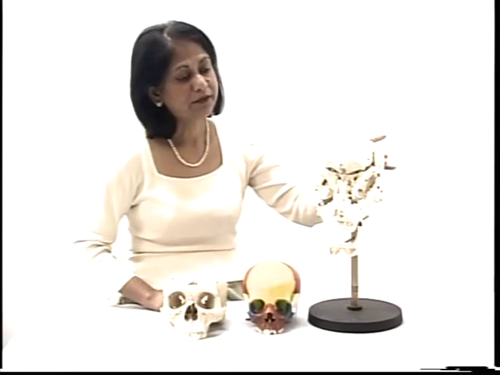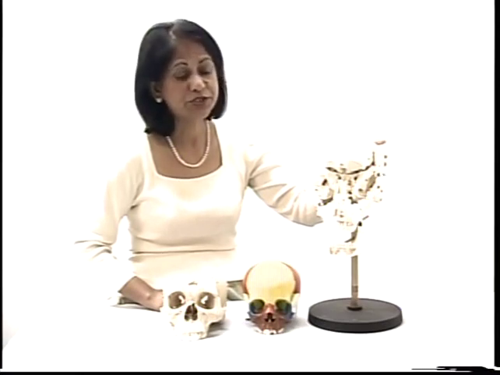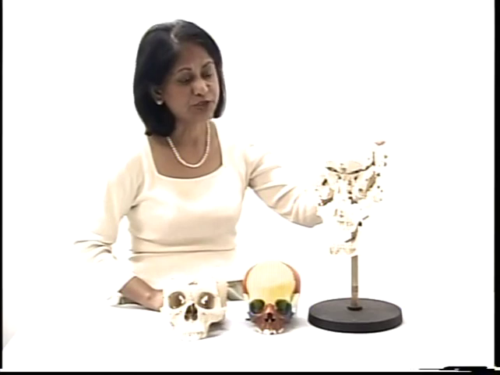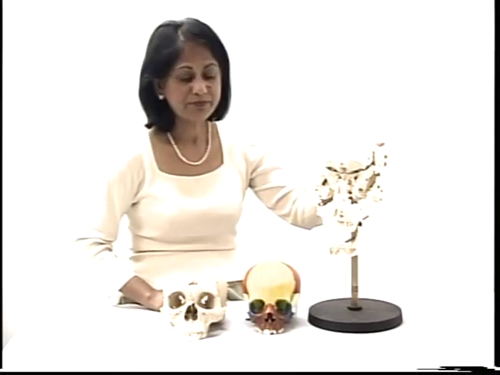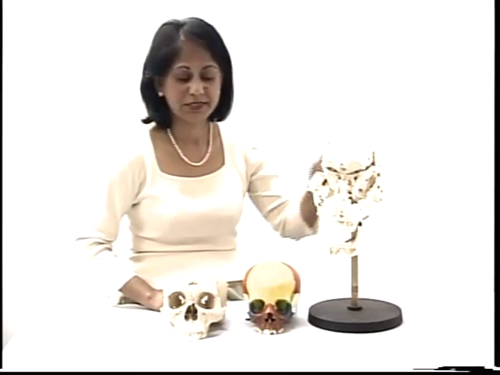This model has all the bones separated out, and it will show all the sutures and the distinct features of all the bones. Let me start with the face first, and I will demonstrate all the bones of the face.